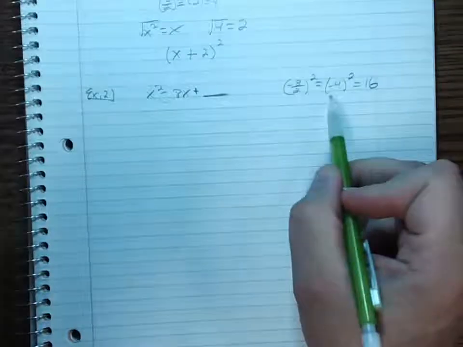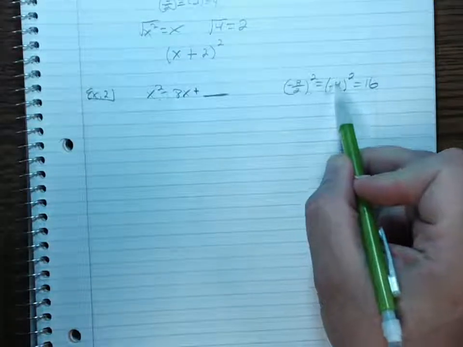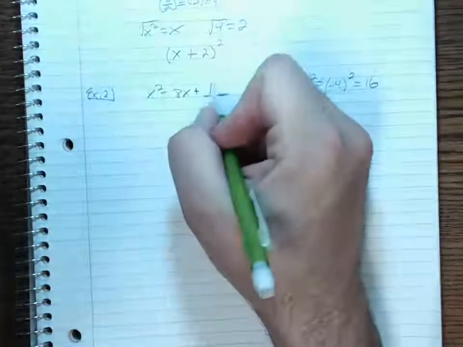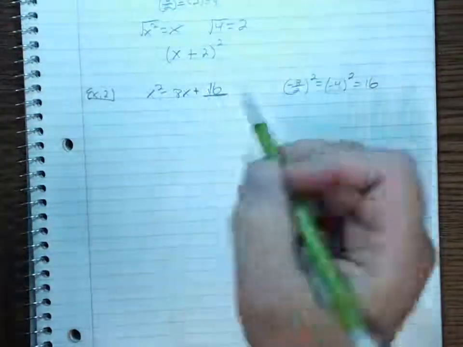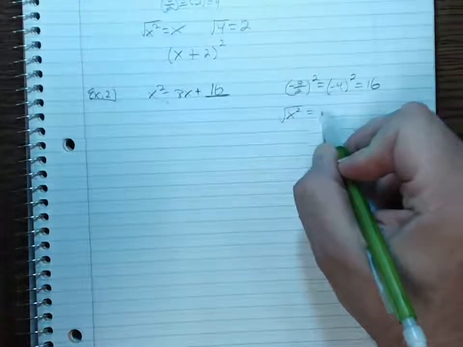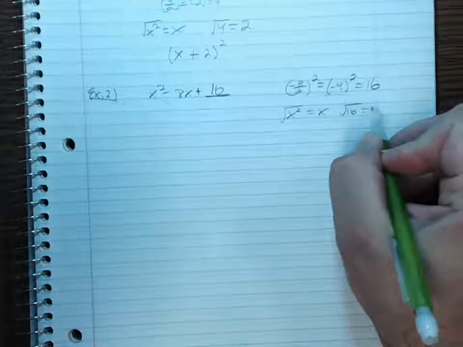It should be typed like this: parenthesis, negative, number, parenthesis, then the square. Always, every single time. So we get a 16 there, and then we need to factor it. So we need the square root of x squared, which is x, and the square root of 16, which is 4.